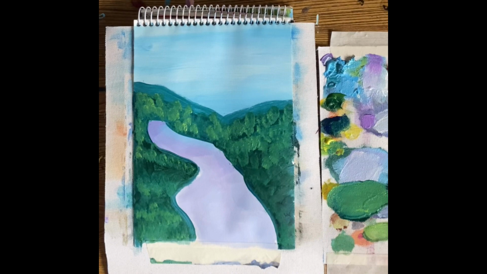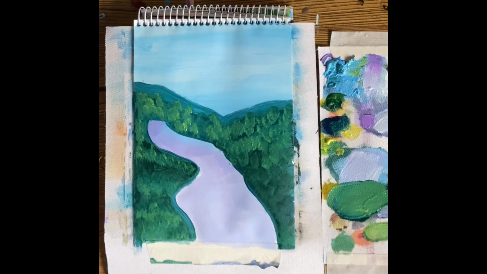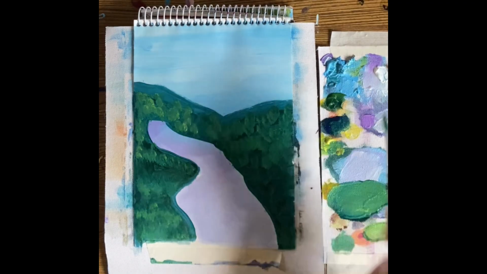Use atmospheric perspective for landscapes. In landscapes, distant objects appear lighter and less detailed because of atmospheric haze. Adjusting the lightness and sharpness of distant elements creates depth.